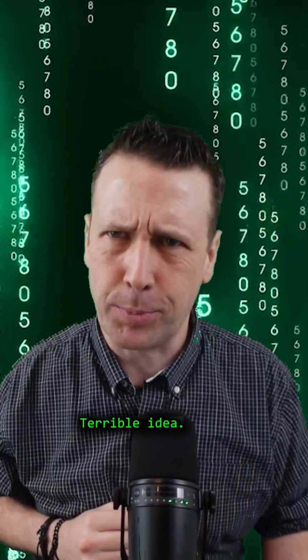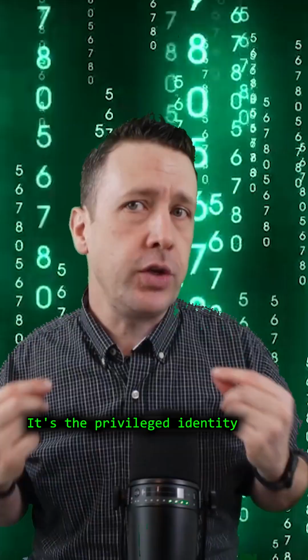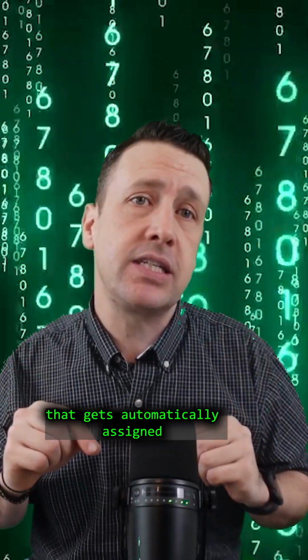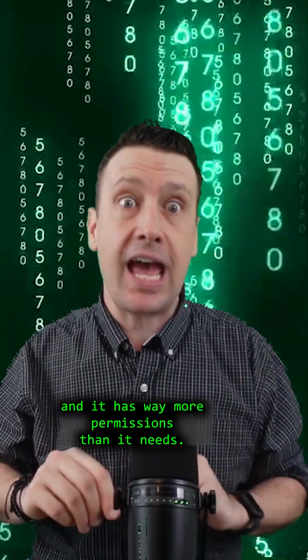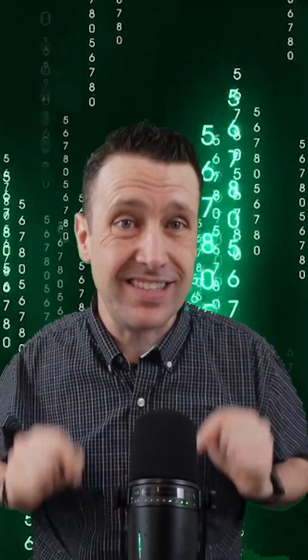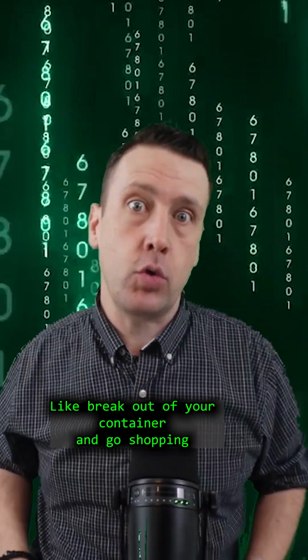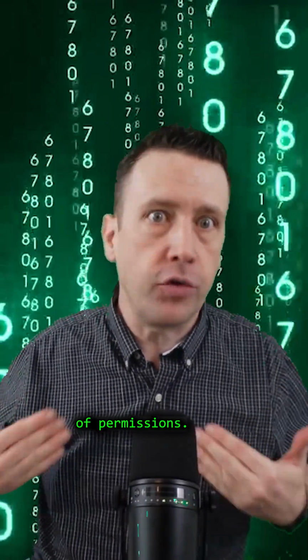Catchy name, terrible idea. Yeah, it's the privileged identity that gets automatically assigned to your AI agents, and it has way more permissions than it needs. Like break out of your container and go shopping in someone else's cloud levels of permissions.